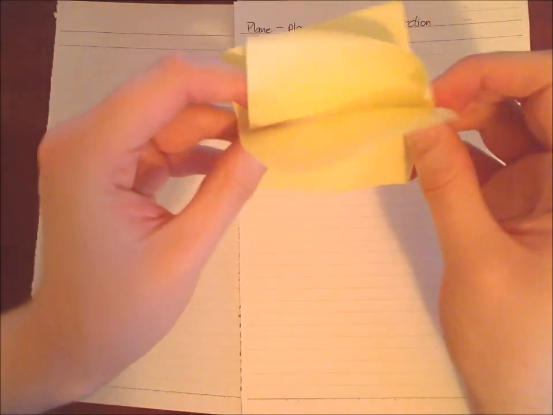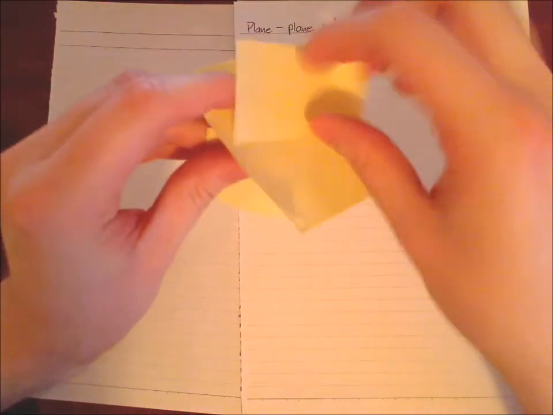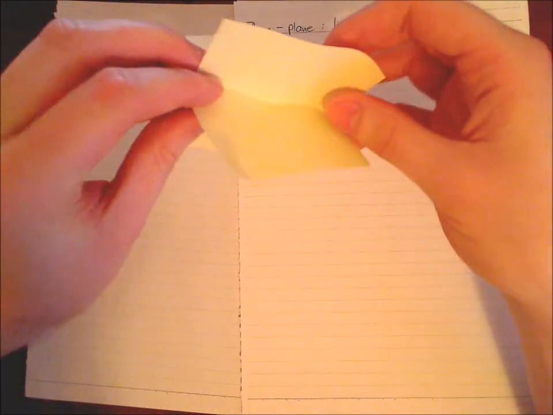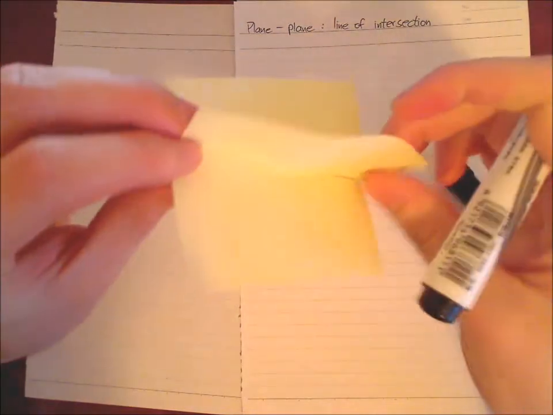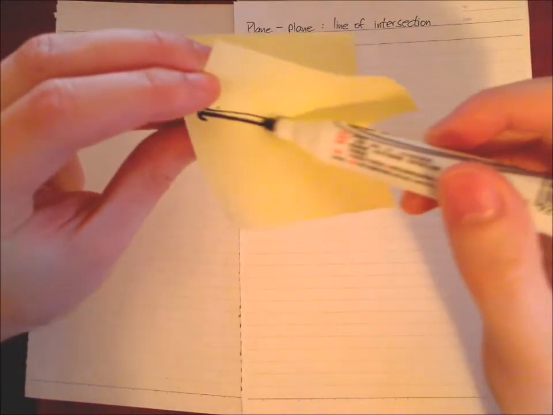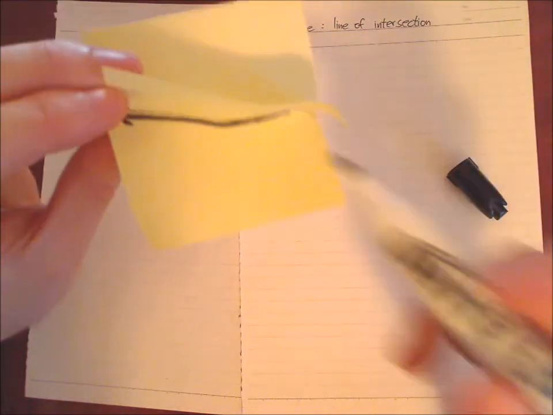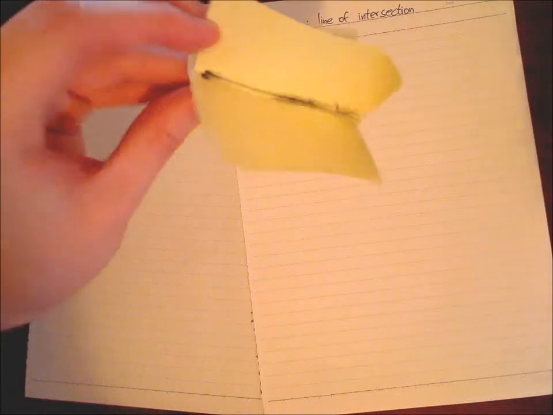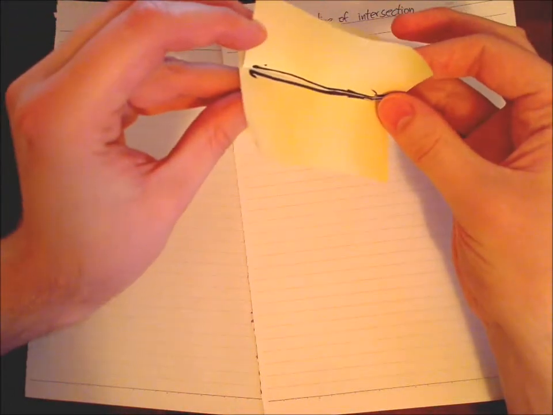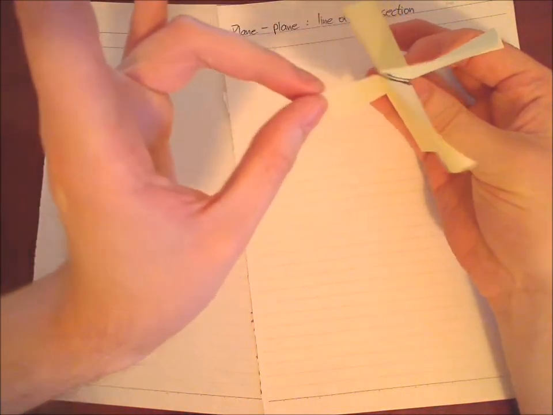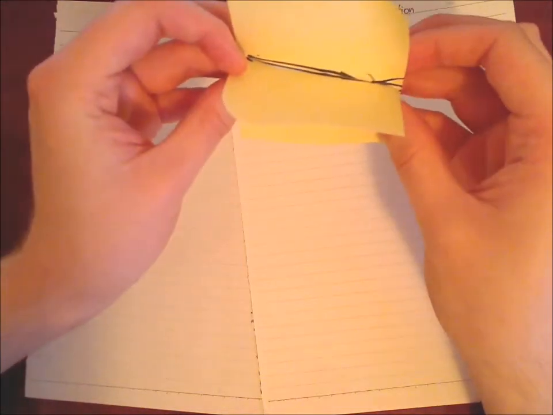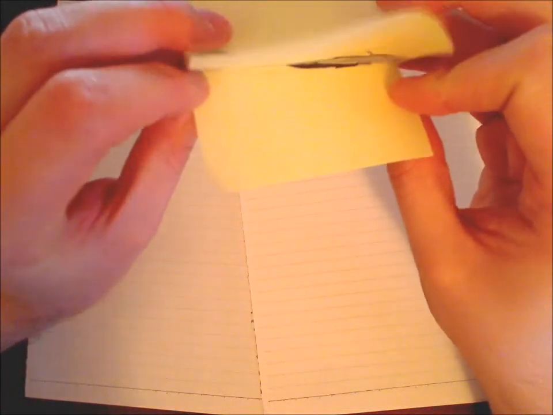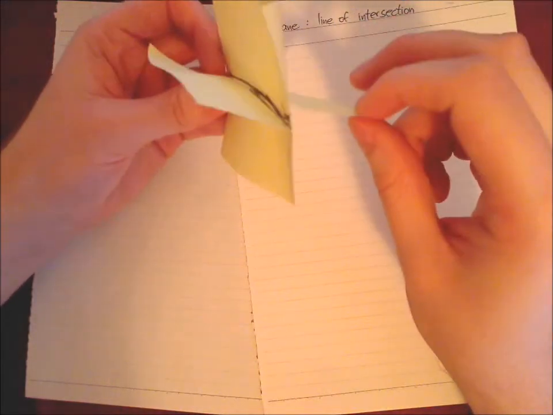This is a little bit difficult. We call the line of intersection here, this line between the two planes, the intersection line. I can also make it bold with a felt pen. It's more difficult than I thought. But this is what we want to calculate.